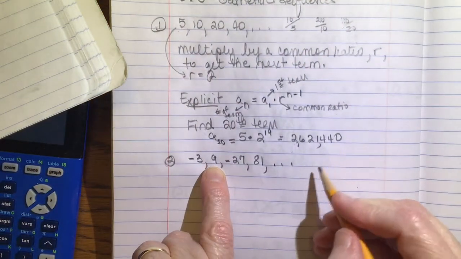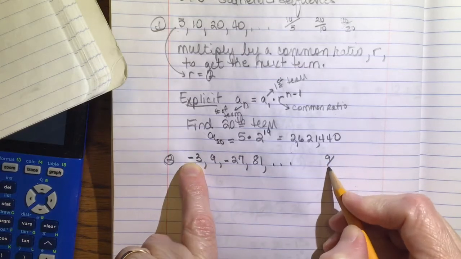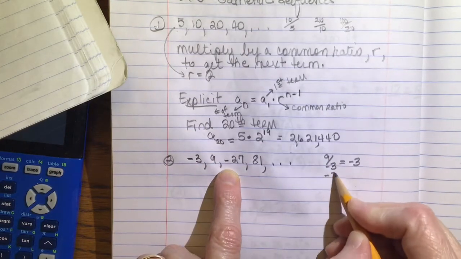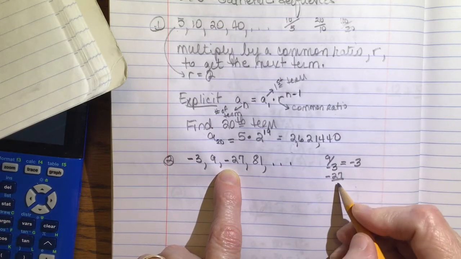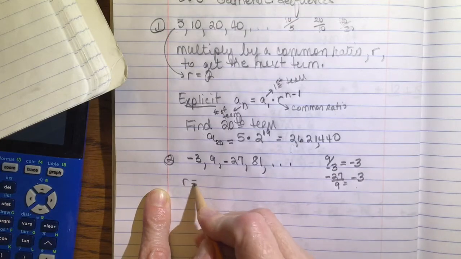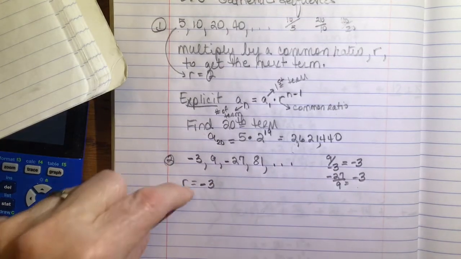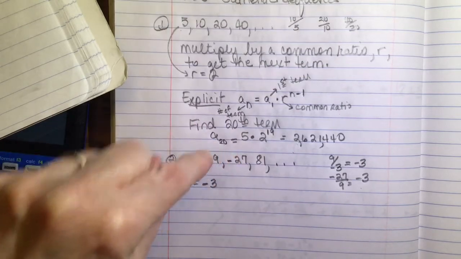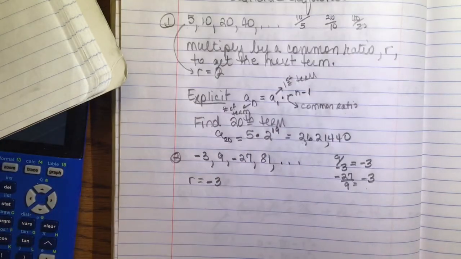Well, here, if we take the 9 and divide it by the term in front of it, we're going to get -3. If we take -27 and divide by the 9, I get -3. So in this case, my r is -3. And you can see that. Times -3 would give you positive 9, times -3 would give you negative, and you see how your signs are alternating.